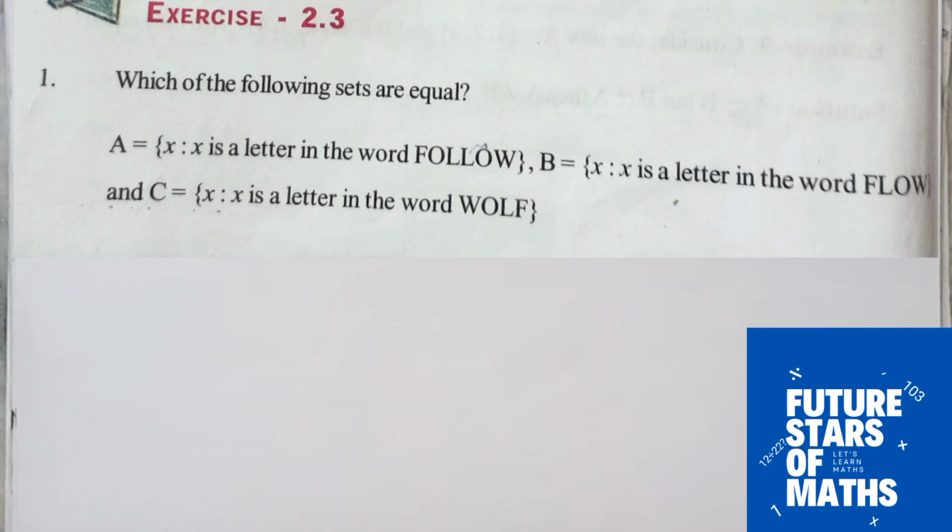Today, let's start our new exercise 2.3. In this, the first question is, which of the following sets are equal? As you can see, there are three sets given. These sets are in set builder form. Now we have to first convert them to roster form and then find whether all these three sets are equal or not.